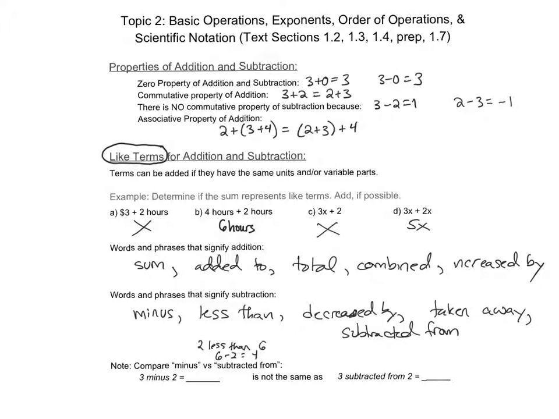So 3 minus 2, we keep in the order it's given. However, something like 3 subtracted from 2 or 2 less than 6, you'll see that we rearrange things. So you have to think about what's being taken away from what. 3 is being subtracted from 2, so I'm taking the 3 away from the 2, which leads me to a -1.